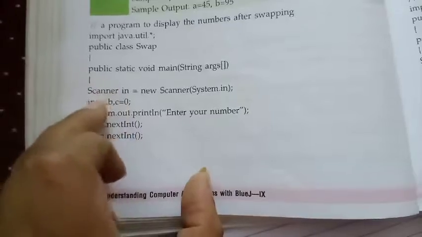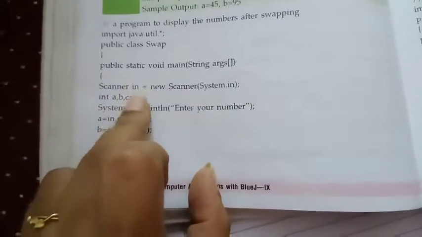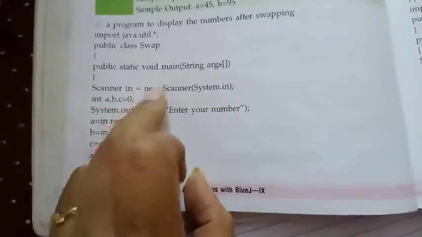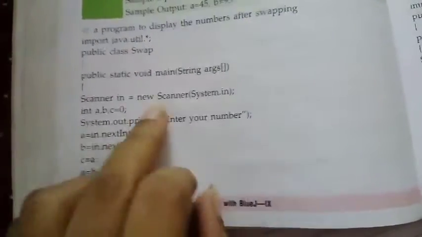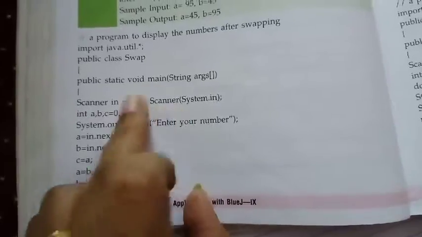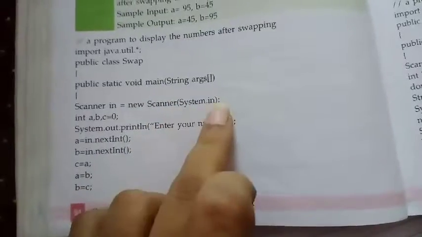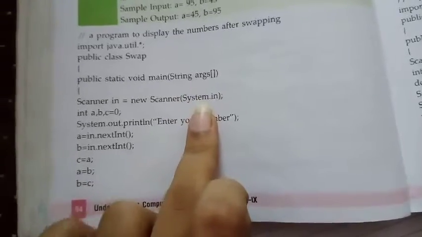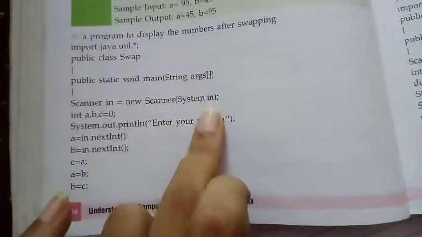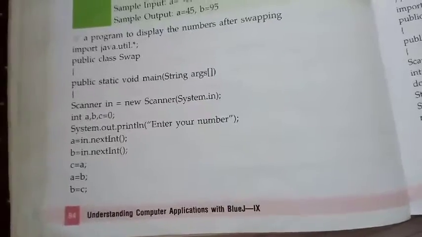This is your scanner class name, and n is your object, with the same syntax. New is your operator, that is a keyword to create the object of the class scanner. And System.in is, as I've already said, an input stream reader. This is used to read the input from the file or keyboard.